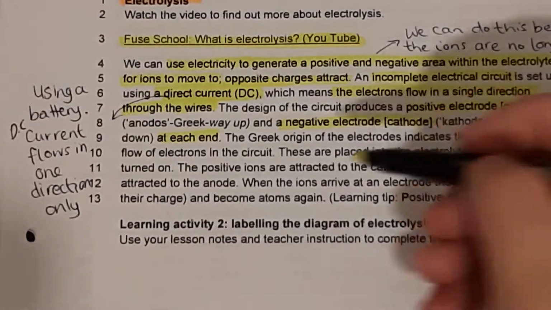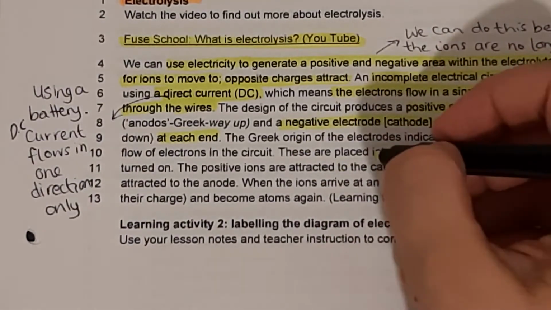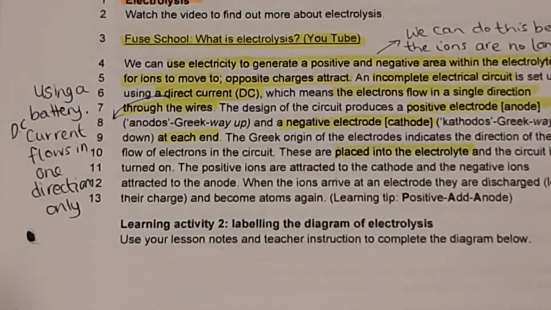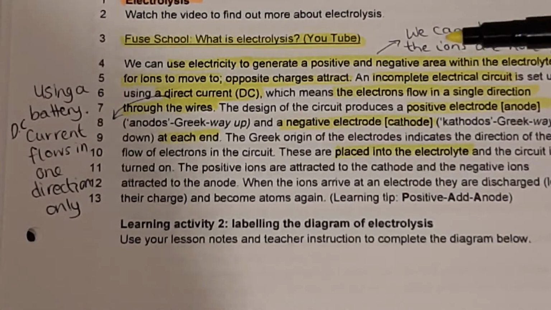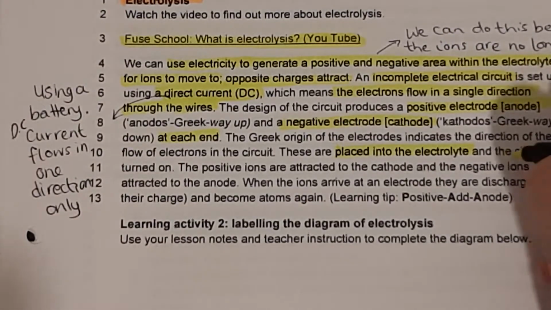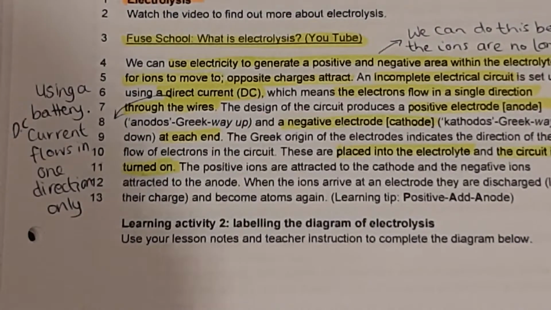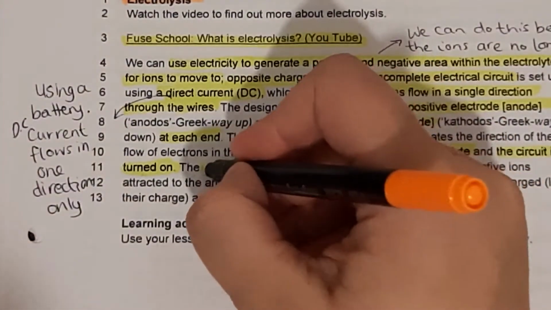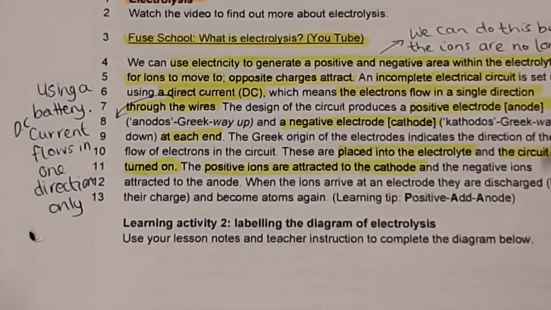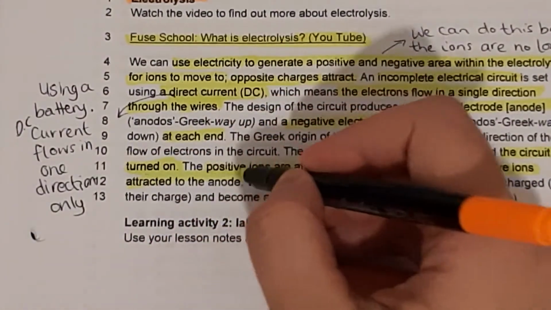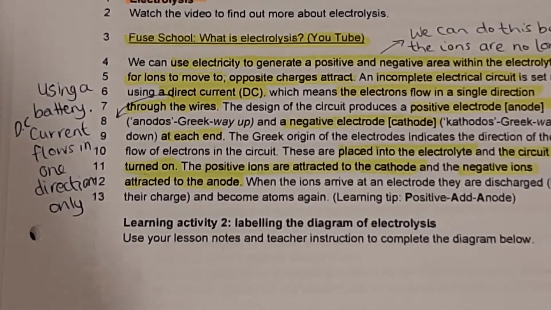Okay, so these cathode and anode electrodes are placed into the electrolyte, okay, which is either molten substance, where it's really hot, or it is dissolved in water. Okay, and the circuit is turned on. Lovely. So this means that our positive ions are going to be attracted to our cathode, which is negatively charged, and our negative ions are going to be attracted to the anode, which is positively charged.